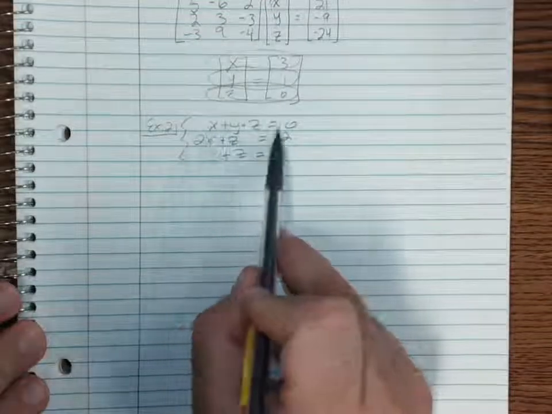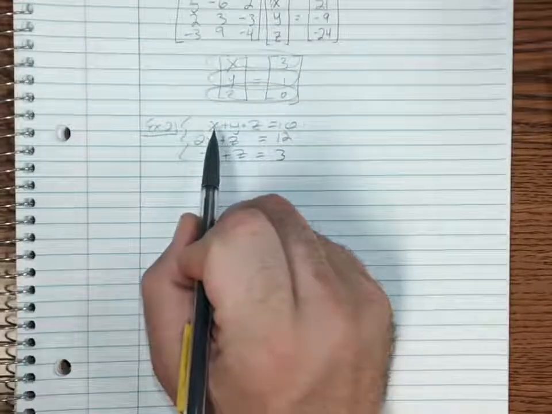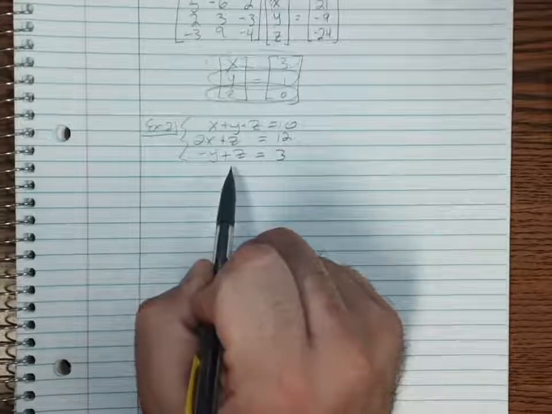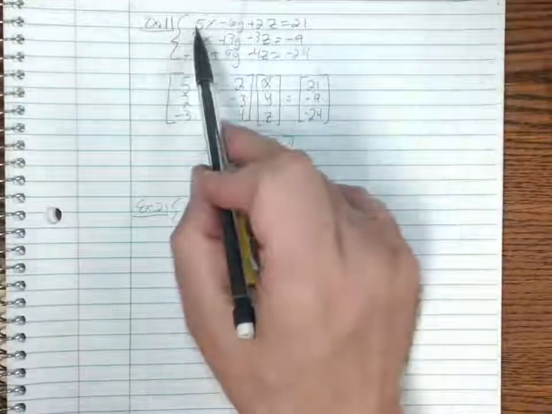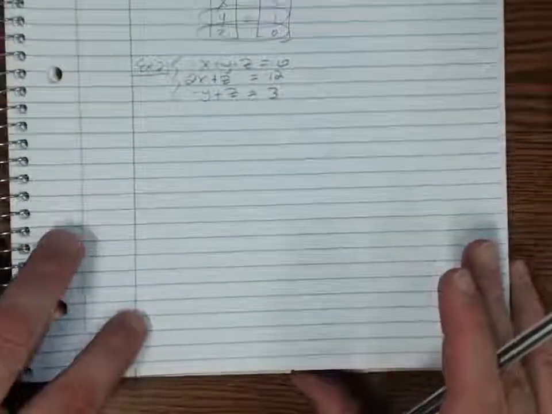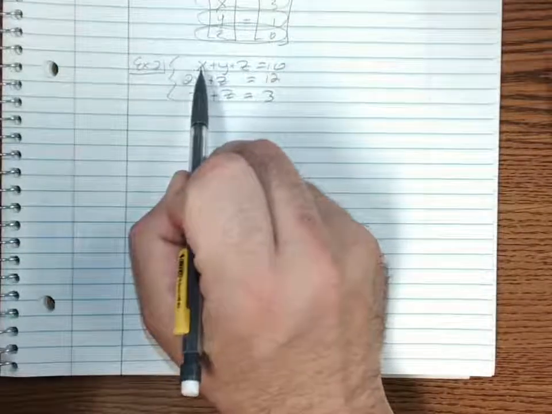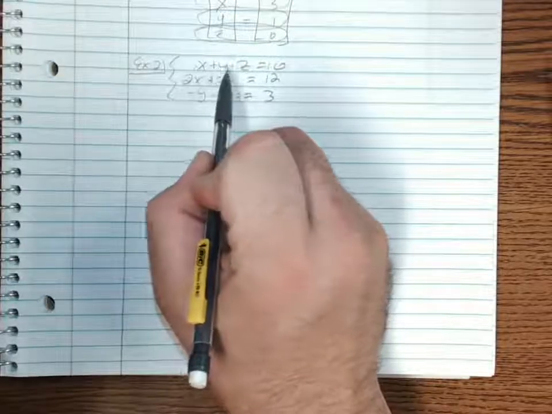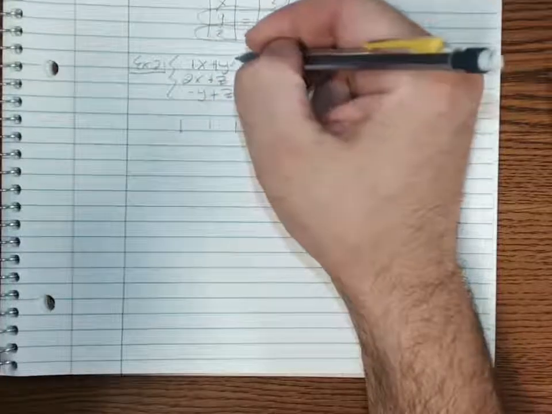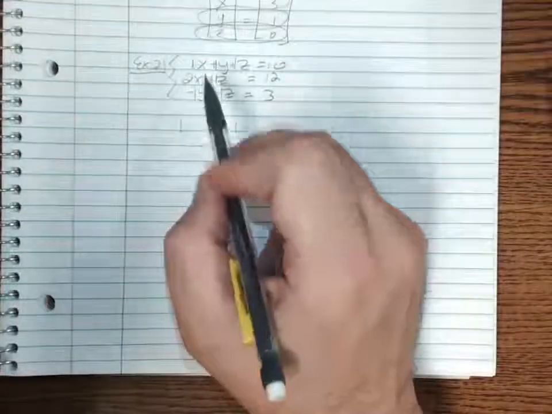Let's take this first row: x plus y plus z equals 10. Remember that if we don't explicitly write out a coefficient like 2 here, or like in our previous examples, 5 and negative 6 and 2, those are explicitly written out. If we don't do that, we assume there's a 1. So when I go to write the coefficient matrix, I'm going to write 1, 1, 1. If it helps you, you can put 1s in. There's nothing wrong with that. So we got 1, 1, 1.